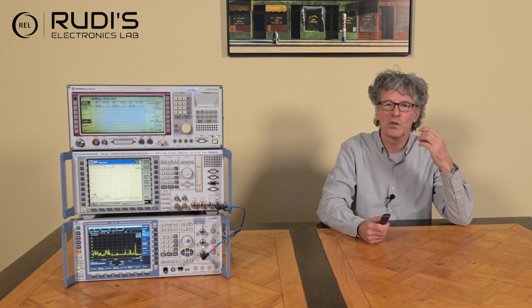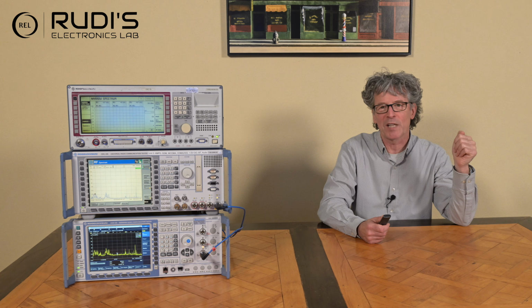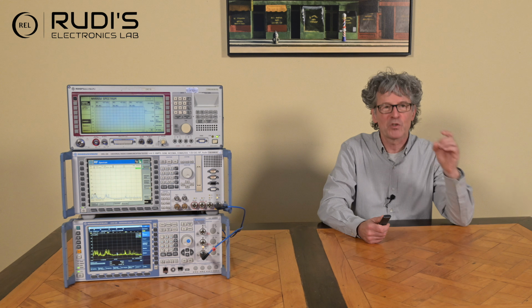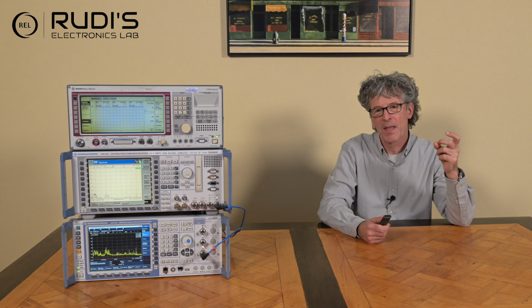And in later episodes, we're going to separately dig into the use as a spectrum analyzer, the use as an RF signal generator, as a power meter. I think I'm going to do a separate episode on the internal hardware. That will still come. But today focusing on what is it and all the different options.